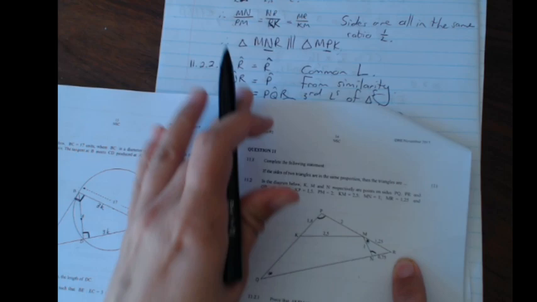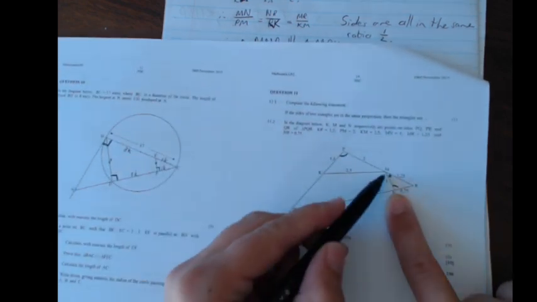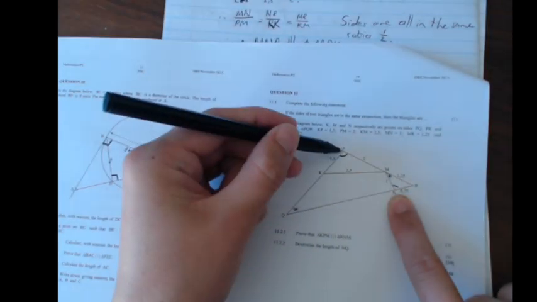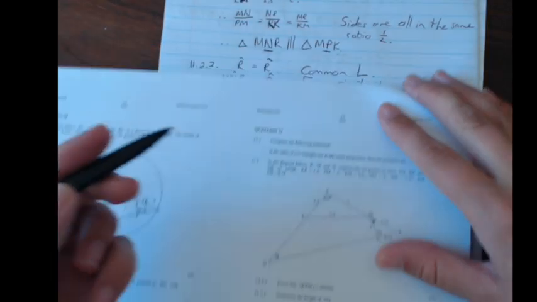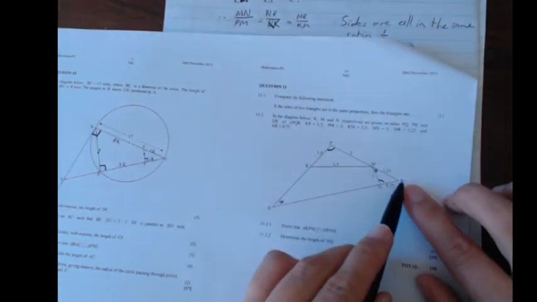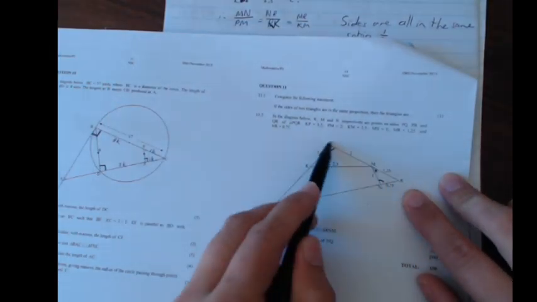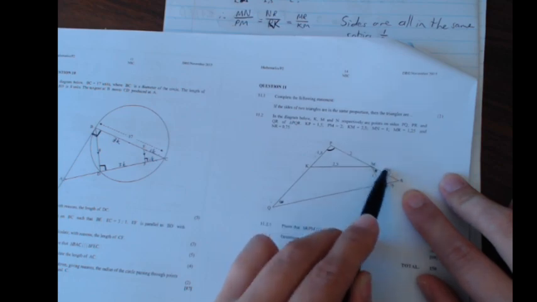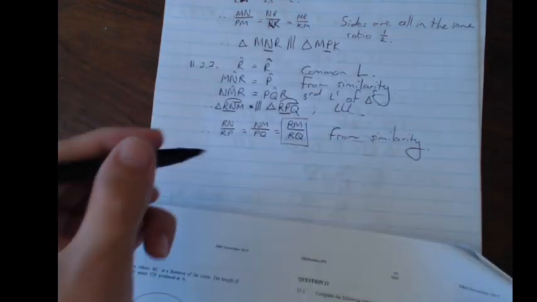RQ I need, RM I have the length, NM and PQ, I have the length of NM, but I don't have the length of PQ. So let's look at RN and RP. RN, I have the length, RP, I have the length, it's 2 and 1.25. So I'm rather going to work with these two.